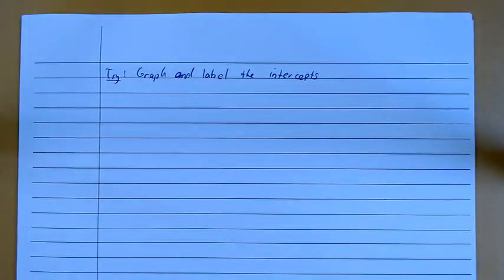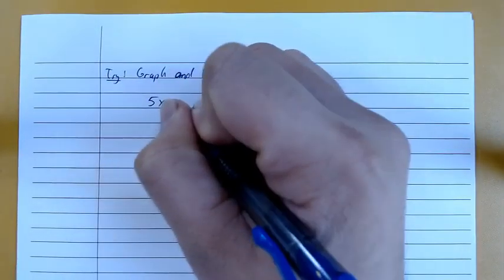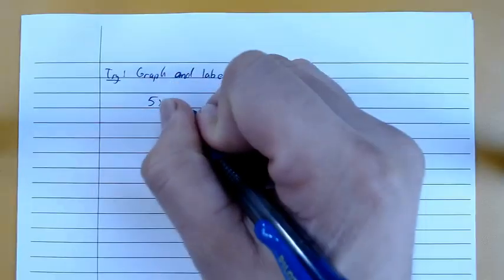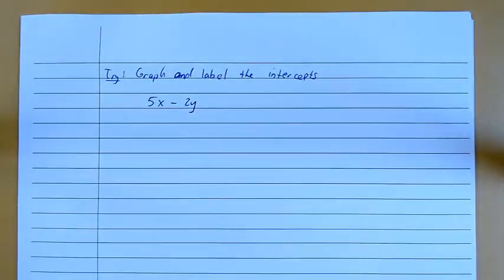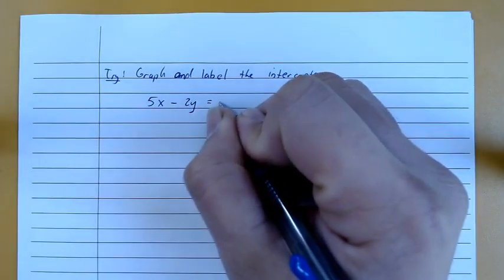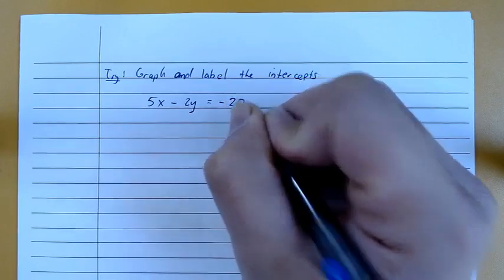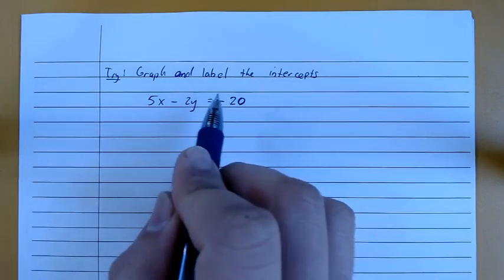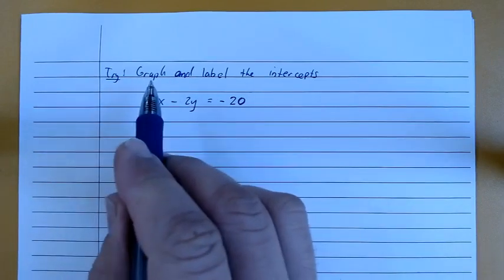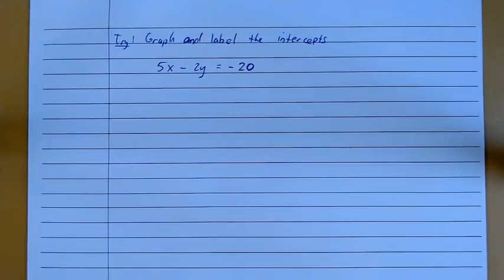So you're going to graph and label the intercepts of the following linear equation in 2 variables. Let's go with 5x minus 2y equals negative 20. Okay, so go ahead and give that a try. Go ahead and graph this, and while you're graphing it, go ahead and label the intercepts. If you want to find the intercepts and use those to graph, that would make things just slightly shorter. But if you want to just graph first and then worry about the intercepts, that's fine too. Pause the video, and once you are done, go ahead and unpause and we'll go through it together.